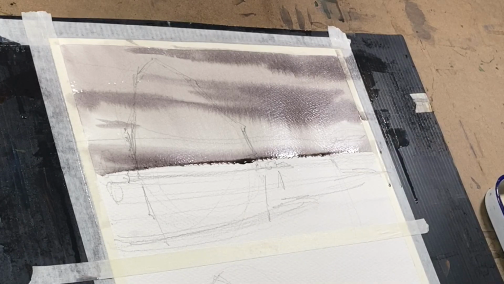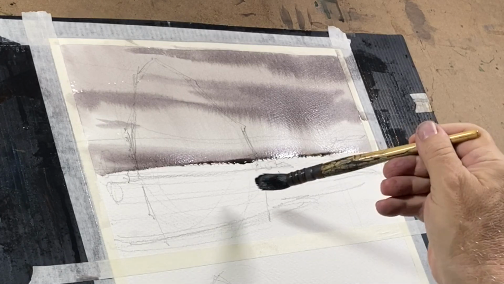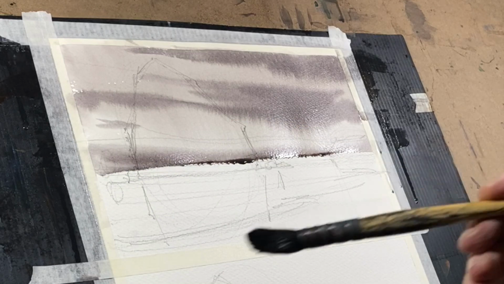Now, I'm going to paint the water surface with some dry brush. Starting with the mid-tone. Nice big brush. And take out some of the paint.